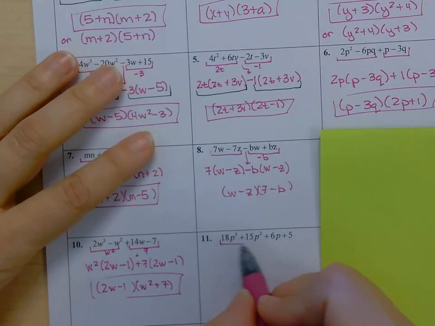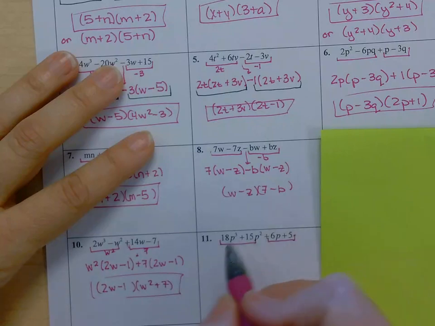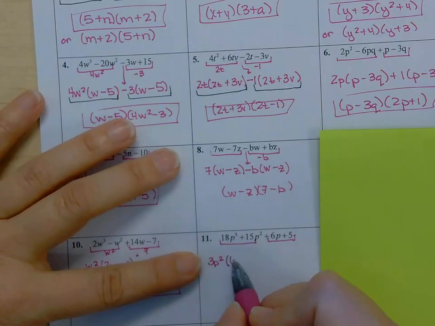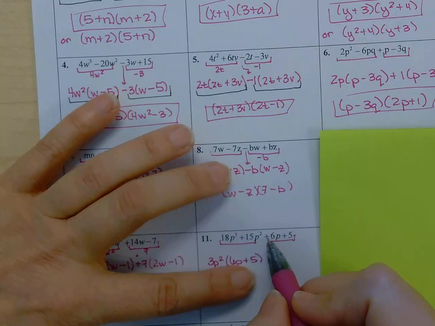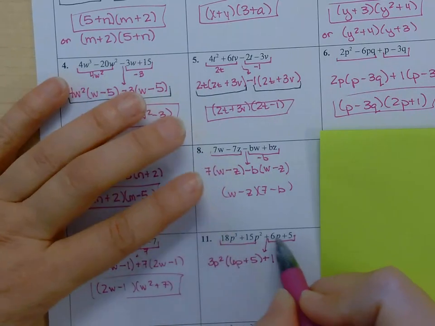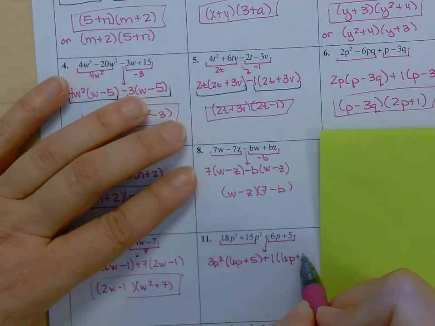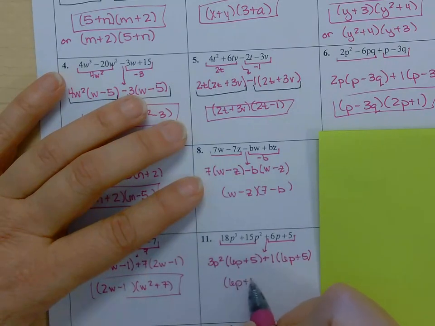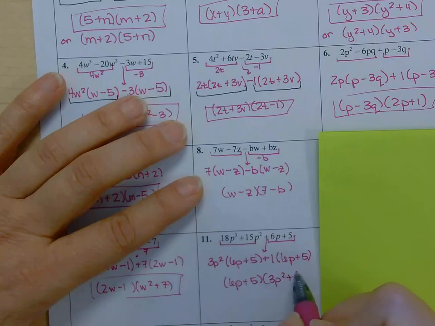Here, the GCF, the biggest thing that divides in, is 3p squared. And you're left with 6p plus 5. Look here, there isn't a GCF, and that means it's 1, and in this case it's positive 1. And when you divide by 1, you just get 6p plus 5. So I have 6p plus 5 in one of the parentheses and 3p squared plus 1 in the other.